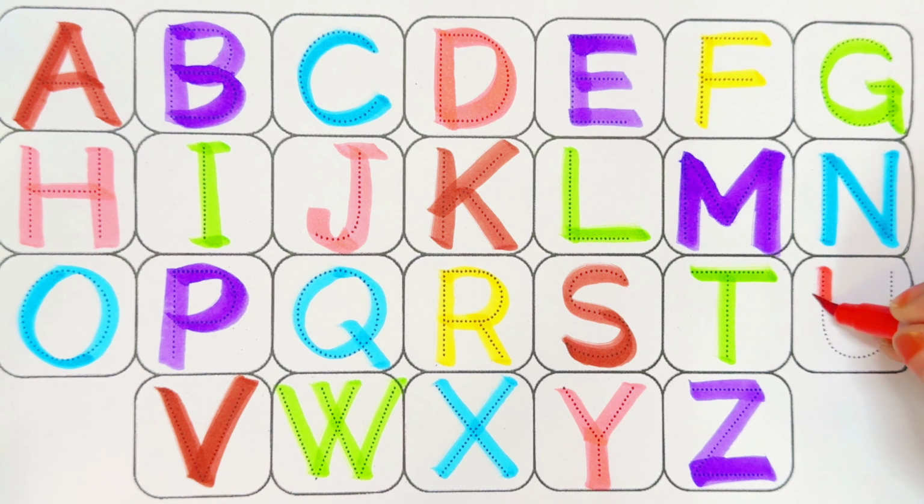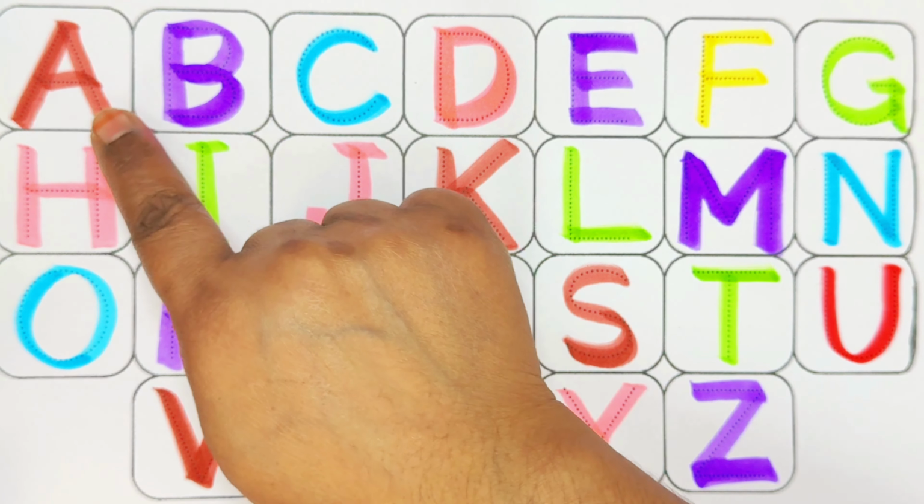U. U for university. Now let's revise the alphabets.